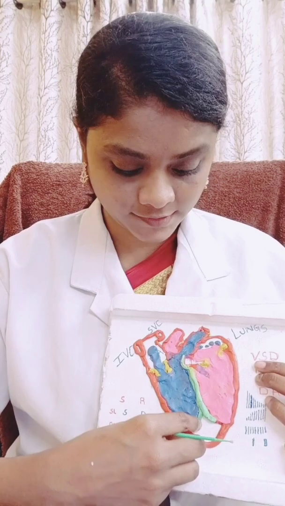So in order to push the blood through this narrow area, the right ventricle has to put in a lot of effort to push this blood into the lungs. So what happens when there is a lot of pressure and effort put in by the right ventricle to push the deoxygenated blood through this stenosed or obstructed pulmonary artery? As a compensation, it will undergo hypertrophy. This is known as right ventricular hypertrophy.